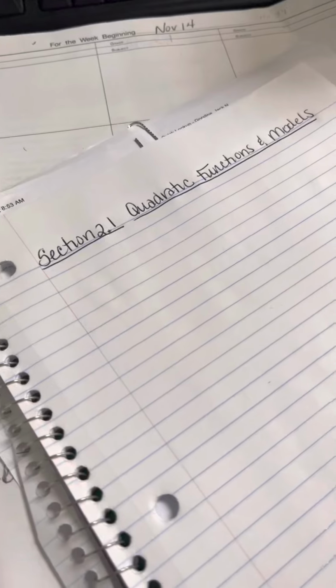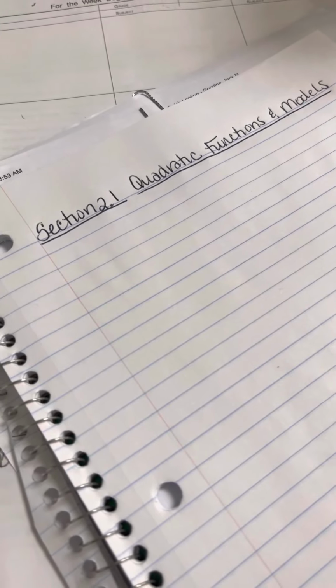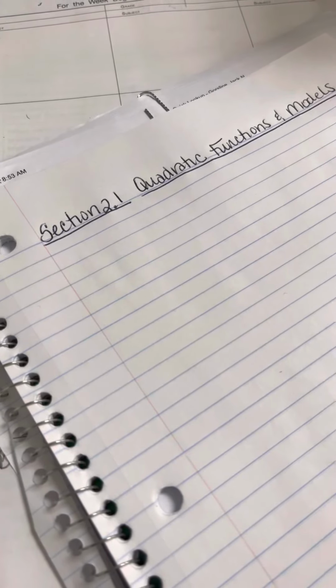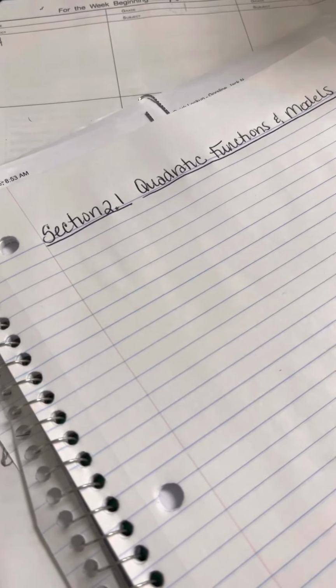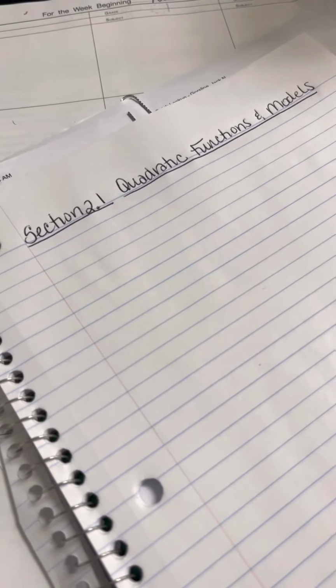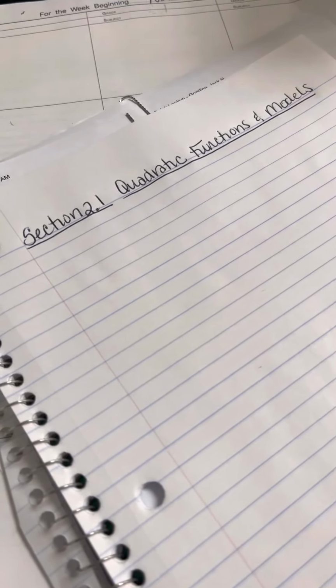With section 2.1, we're going to begin to focus in on specific function types throughout the next chapter and into the following chapter. So in this chapter, we're going to talk about quadratics, polynomials, and rationals, and then in the following chapter, we're going to talk about exponential and logarithmics. So today we're going to focus in on quadratic functions, and we're going to look at two different ways to write quadratic functions.